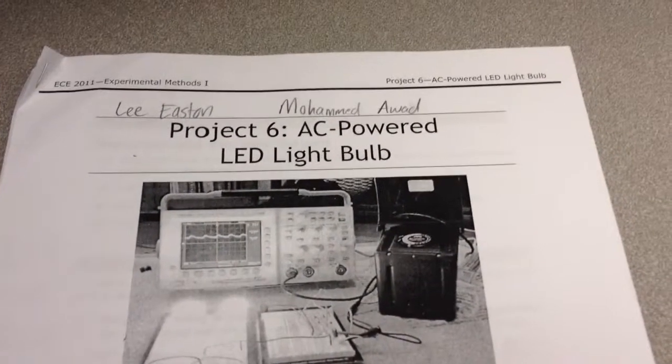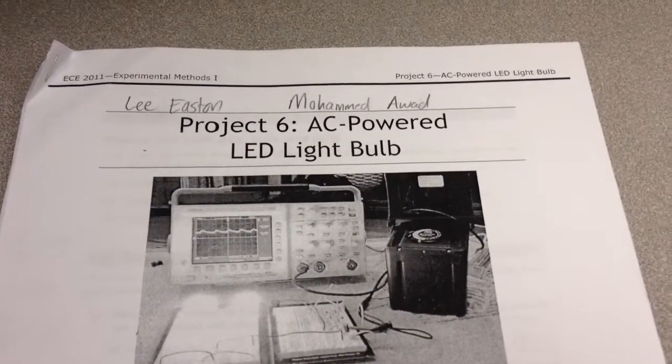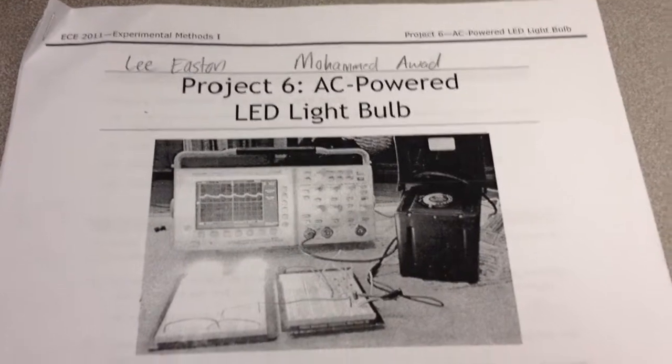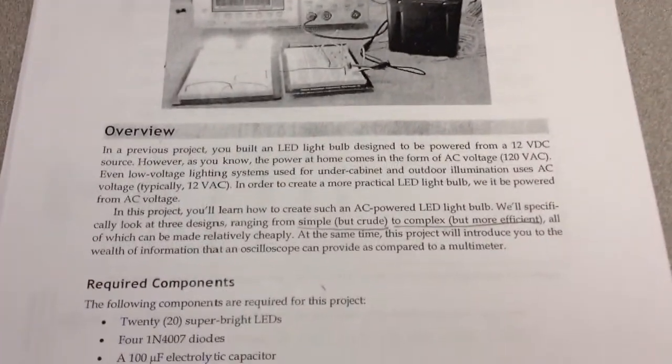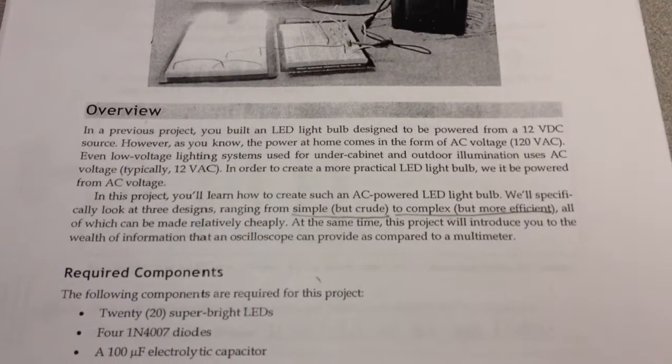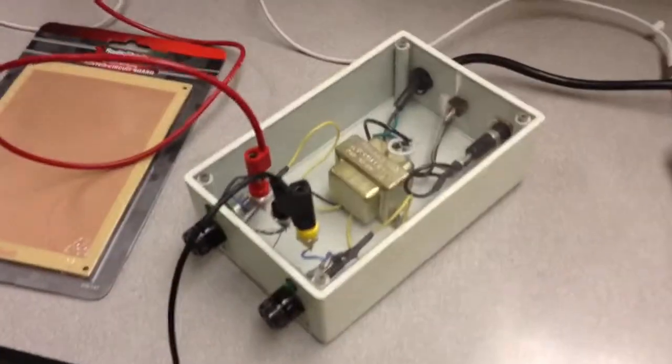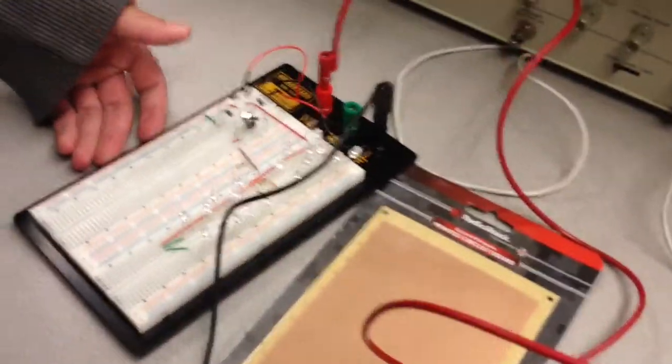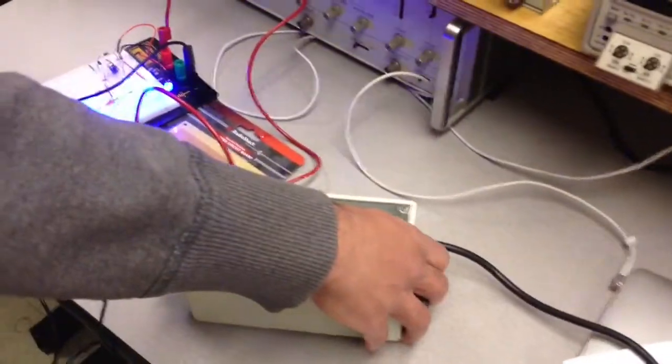This is project 6, taking an AC power transformer to powering a light bulb or a series of lights, LEDs. Alright, this is our project 6 design. We're here building, using a transformer alternating current to power up 20 LEDs using 4 diodes. And as you can see in action, we turn on the transformer.